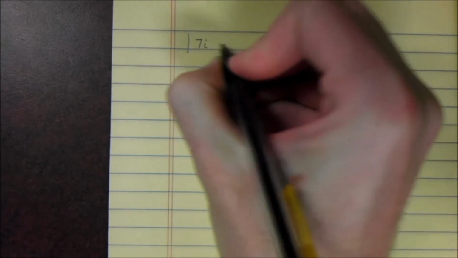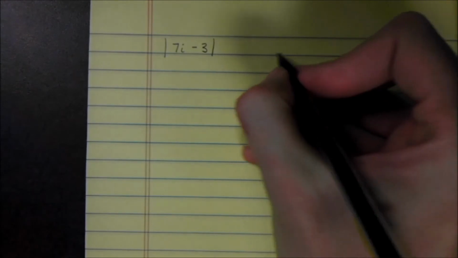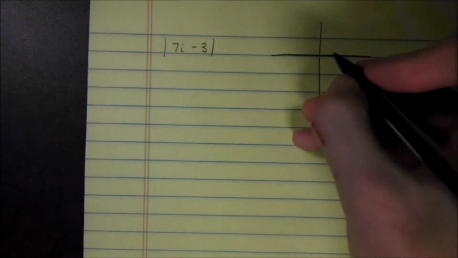Okay, I'm going to do a couple more of the absolute values so I can clarify some things. So let's look at the absolute value of 7i minus 3. So again, you can think about this as graphing.